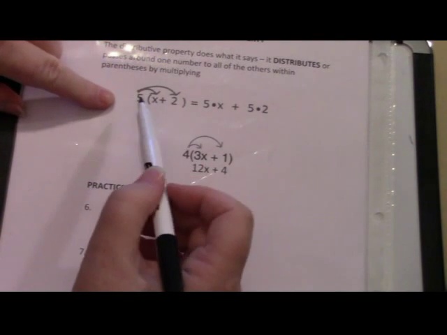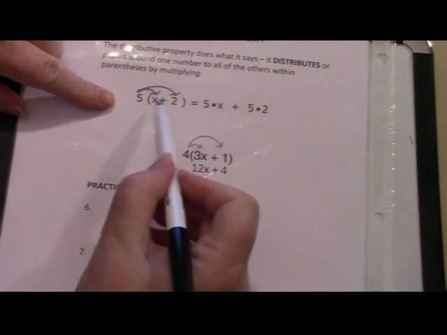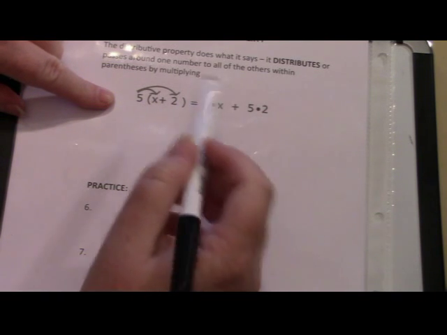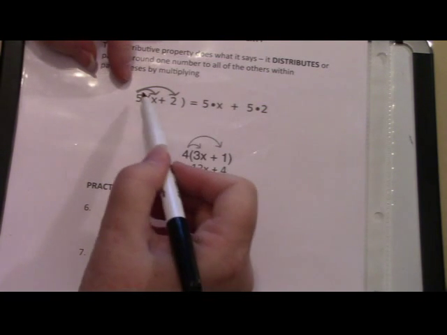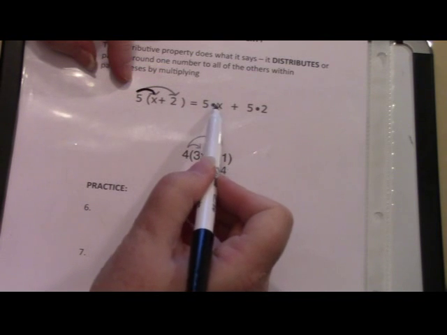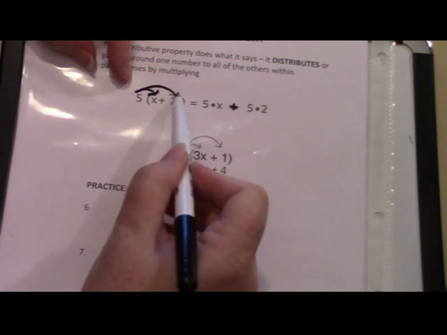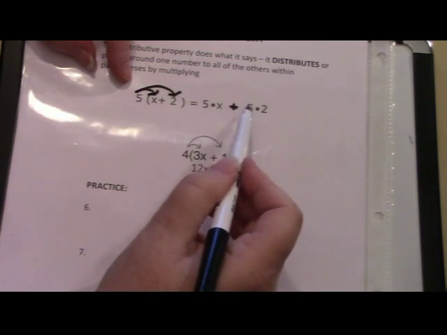Let's take a look at what this looks like in math. We have an equation, 5 and then parentheses x plus 2. And what does that really equal? Well, I'm going to say that it equals 5x, 5 times x, plus also 5 times 2. So I'm distributing the 5. I'm passing it out to the x and I'm passing it out to the 2. And because there's parentheses, we are multiplying. So when they're stuck together like that, it means I'm going to distribute.